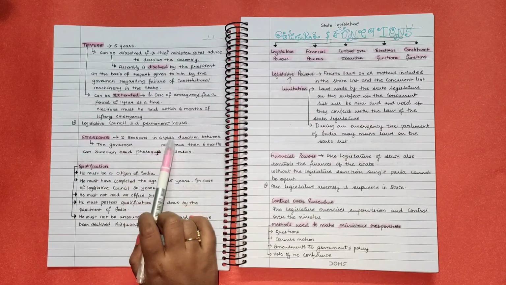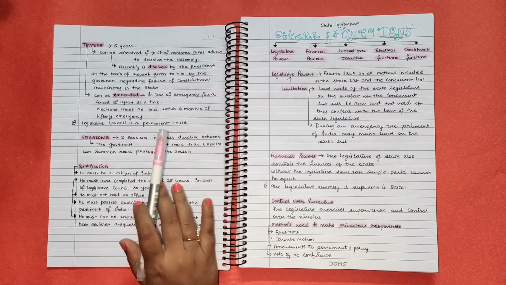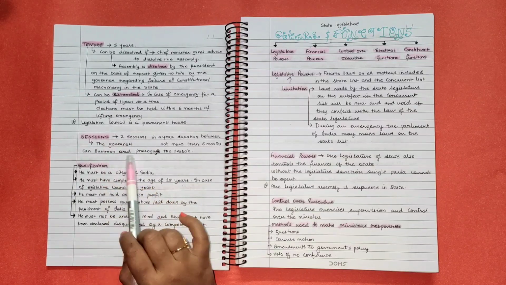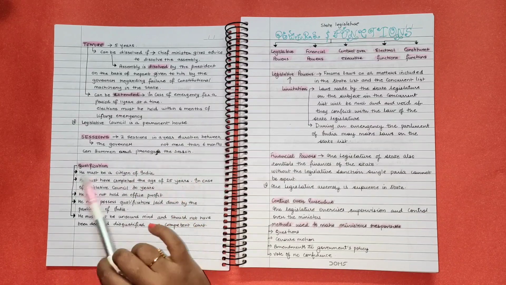Sessions. There are 2 sessions in a year, and the duration between these 2 sessions should not be more than 6 months. The governor can summon and prorogue the sessions.